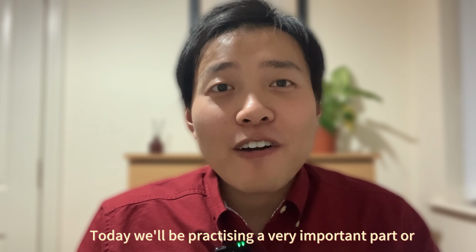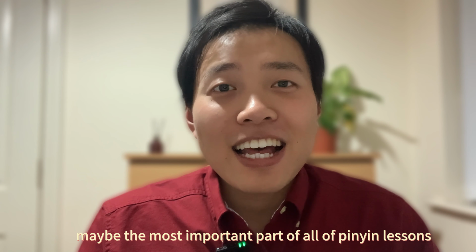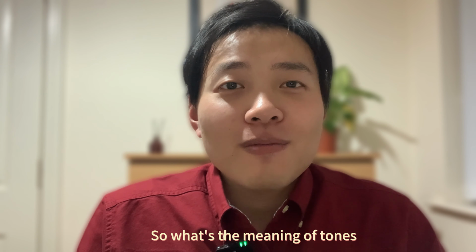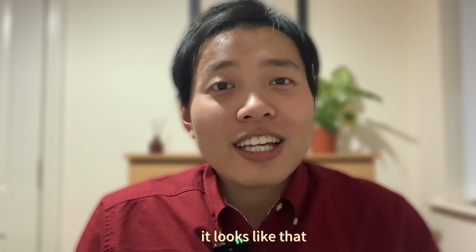Today we'll be practicing a very important part, or maybe the most important part of all the Pinyin lessons. That is tones. So what's the meaning of tones? There's some symbols over the Pinyin. It looks like that.